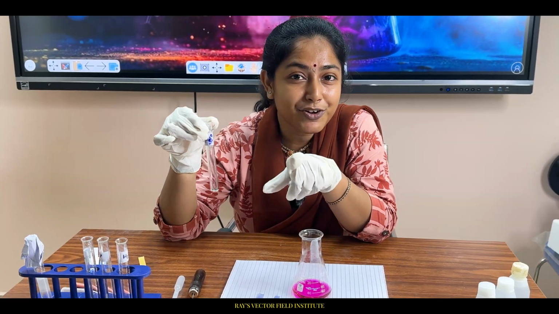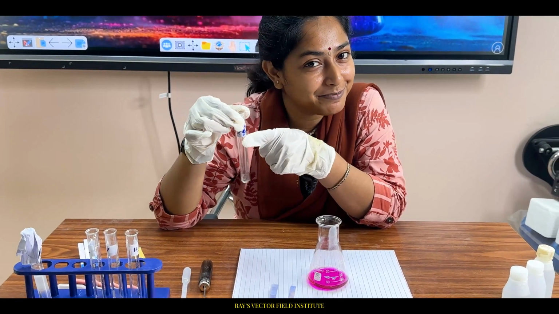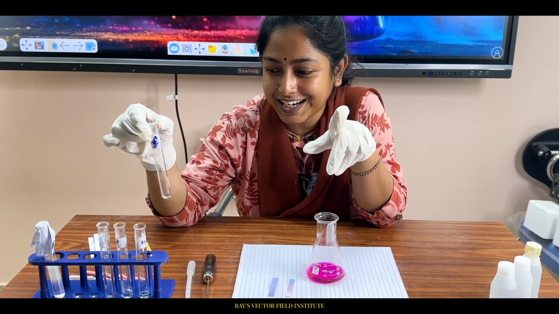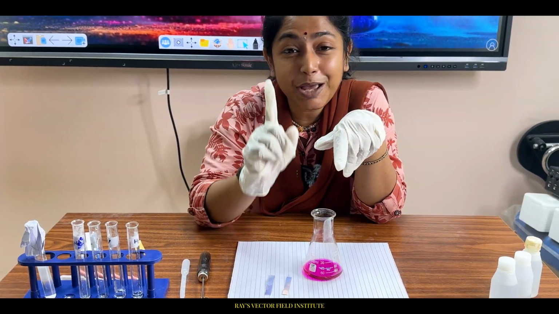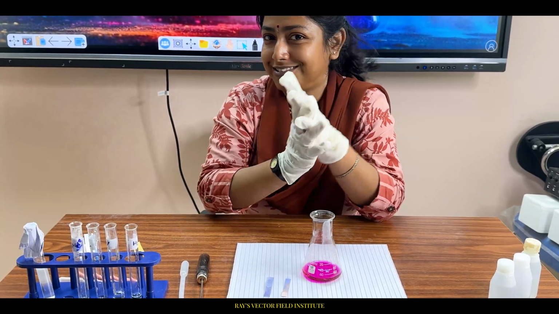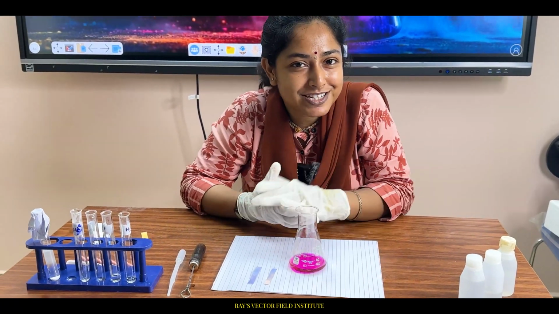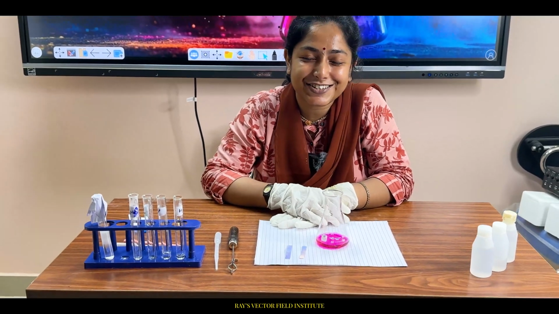Shall I give you one more hint? The name of this indicator starts with P. My name also starts with P, Purbi De, and the name of this indicator also starts with P.